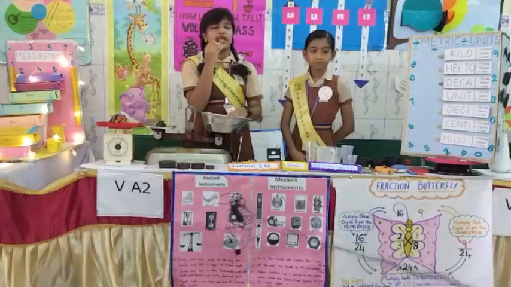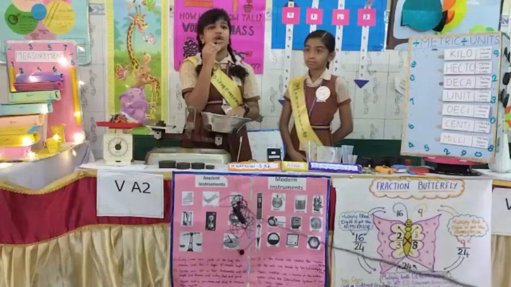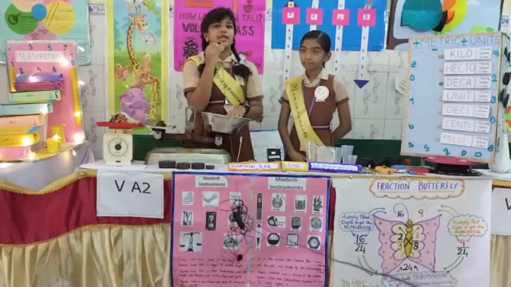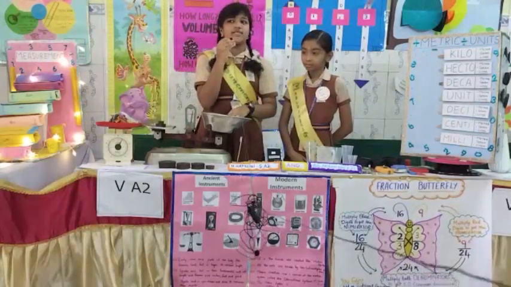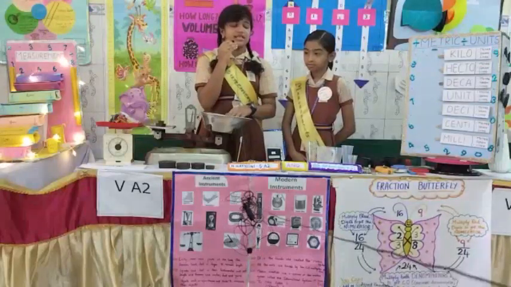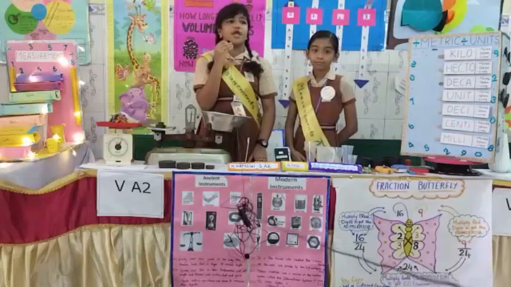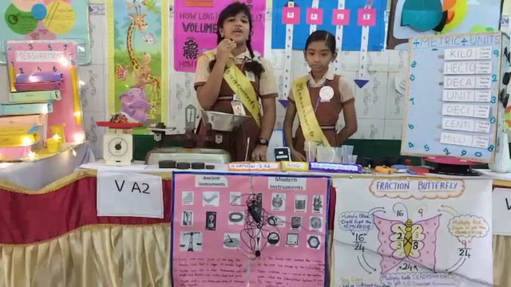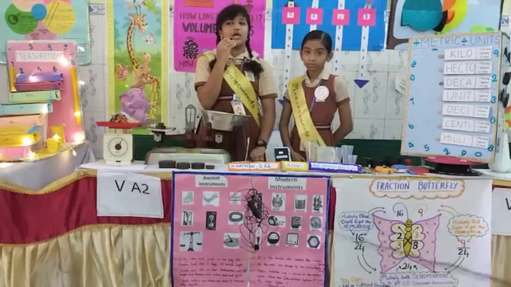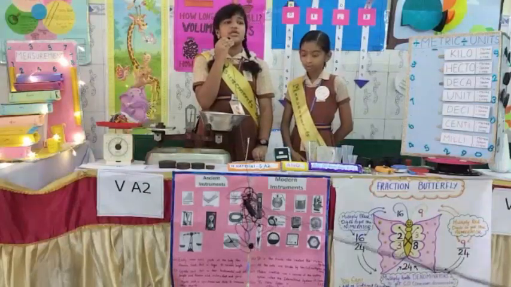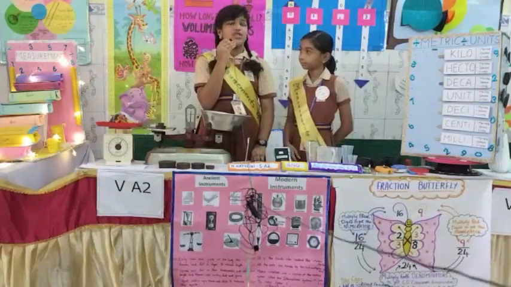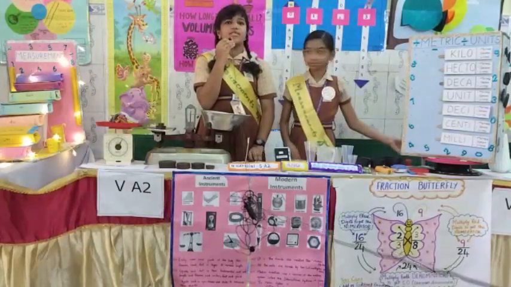Let's begin with length, which is one of the basic units of measurement. Length is measuring how long or how short something is. Let's understand this with an example. Imagine that you are driving a car from Chennai to Bangalore. When you start driving, you can see the distance on your car's odometer, which tells you how far you have gone, or you can also measure the distance using GPS or a map.